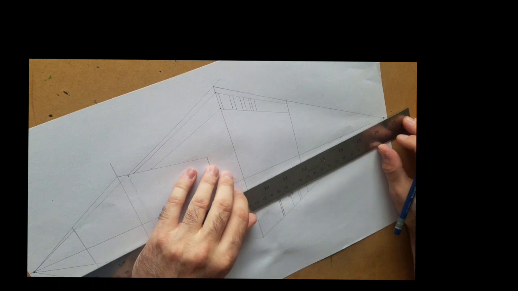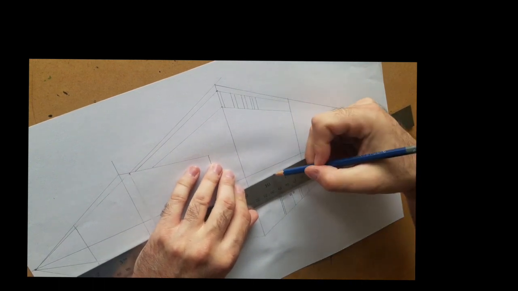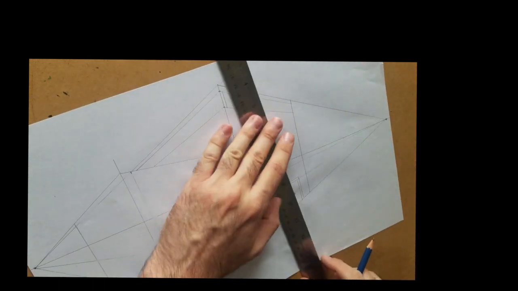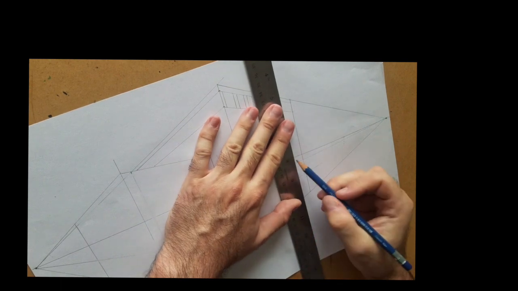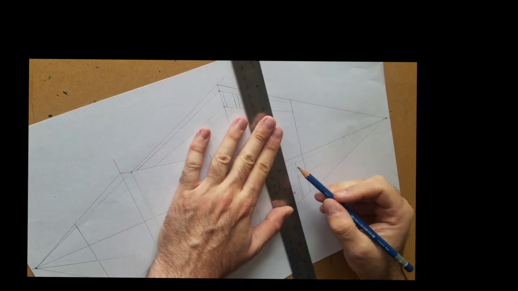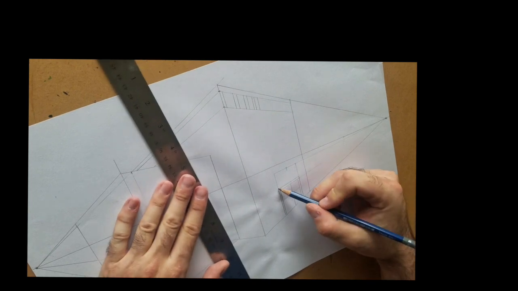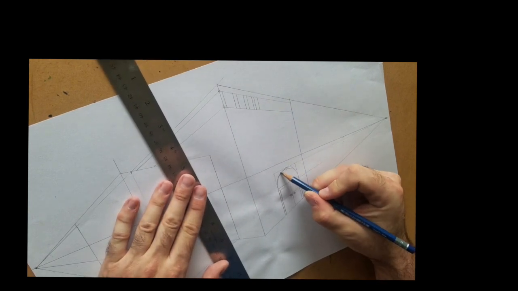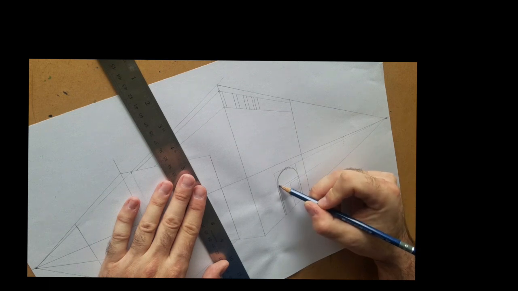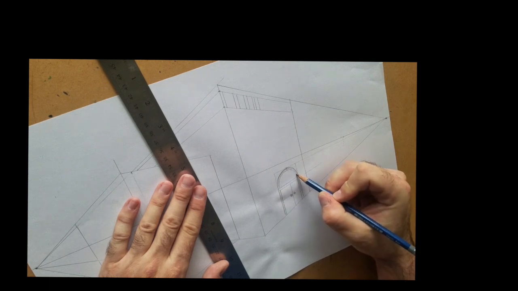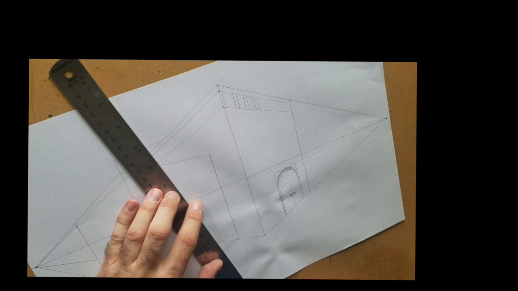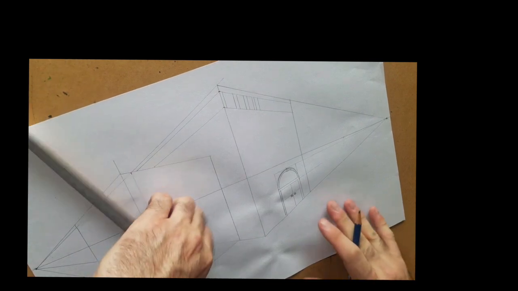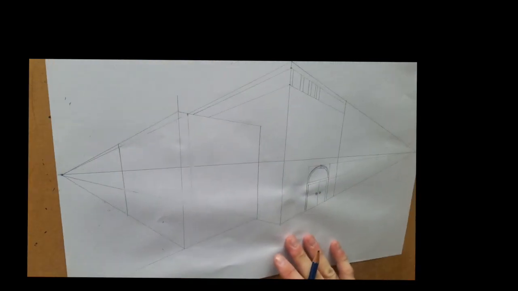You can still just start with a rectangle. I'm freehanding here, but it started with that rectangle and then I rounded it off. So you can get lots of different shapes and different things going on.